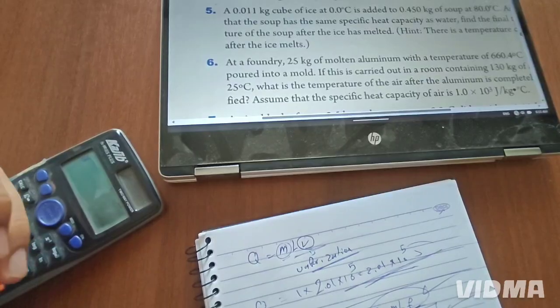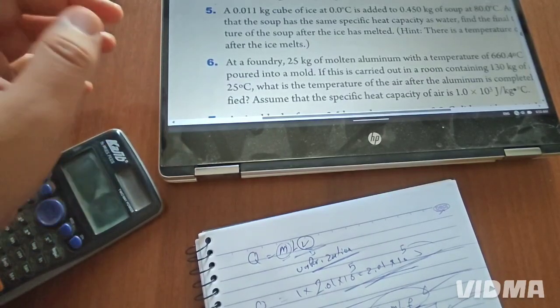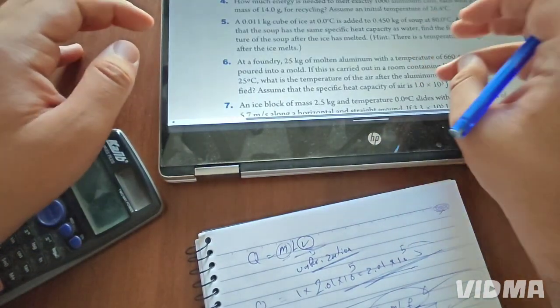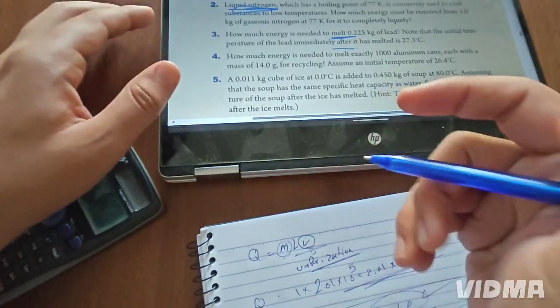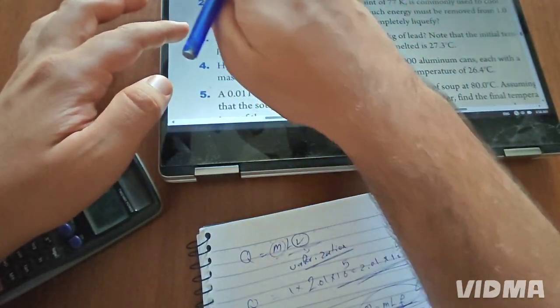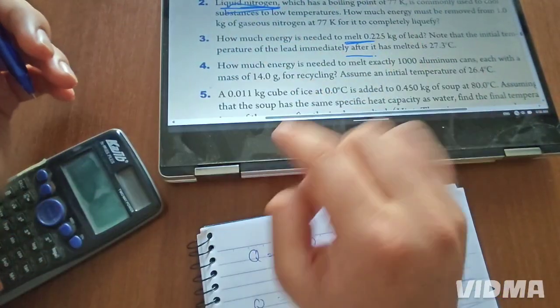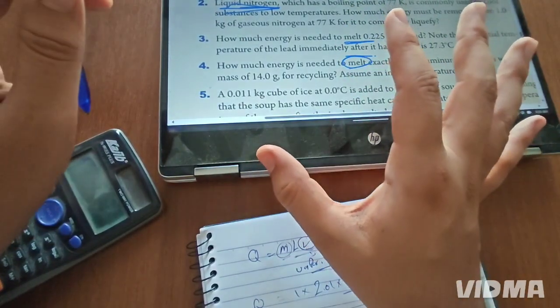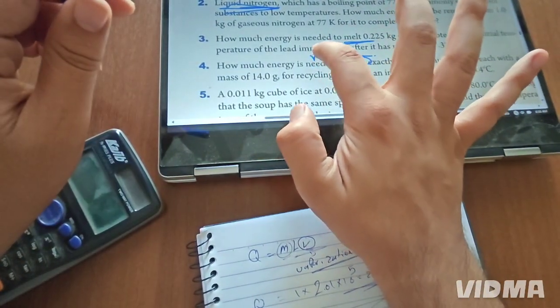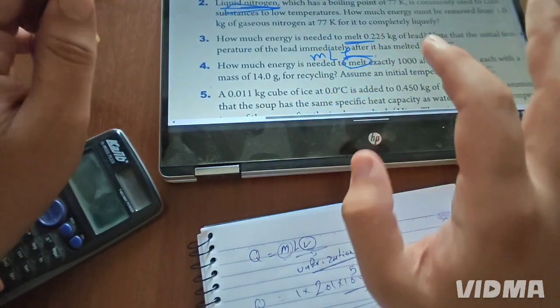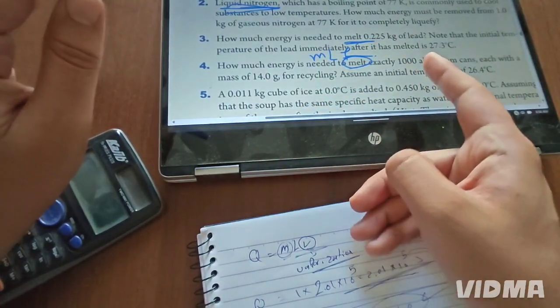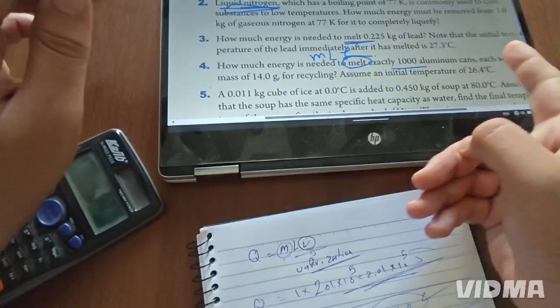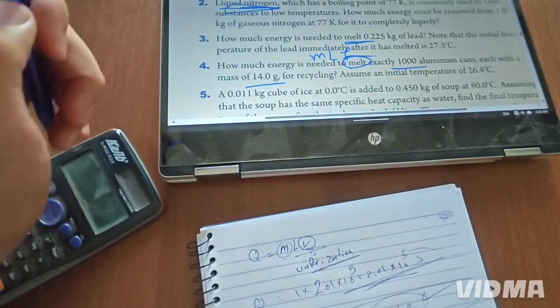Guys, question 4, same thing, but it takes time actually to solve this. Let me tell you one point in here. Look, how much energy is needed to melt exactly? Again, you have melting, and because you have melting, use MLF. Again, use MLF. This is the number of the aluminum, each with a mass.